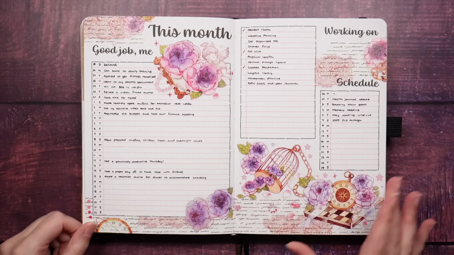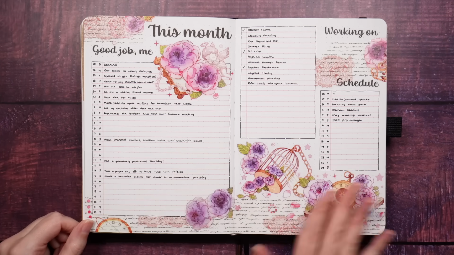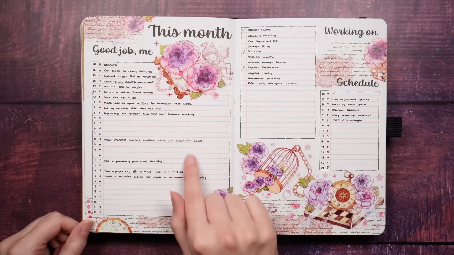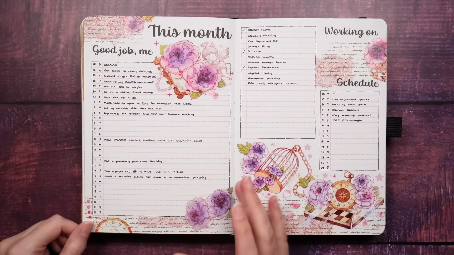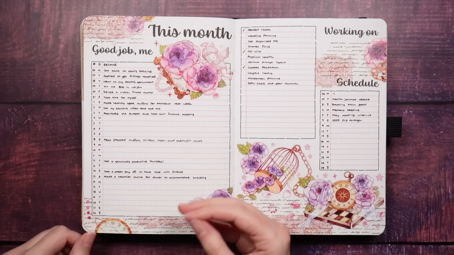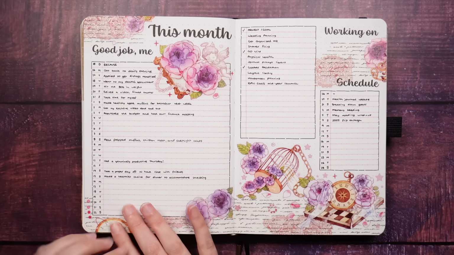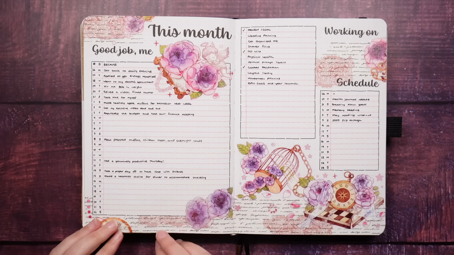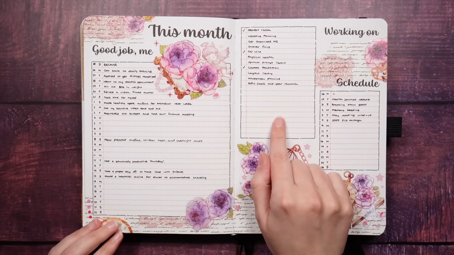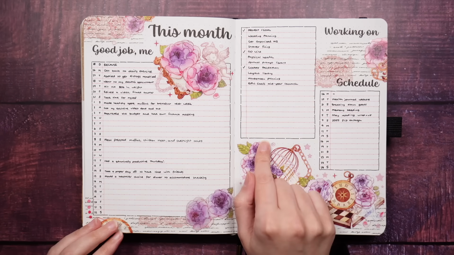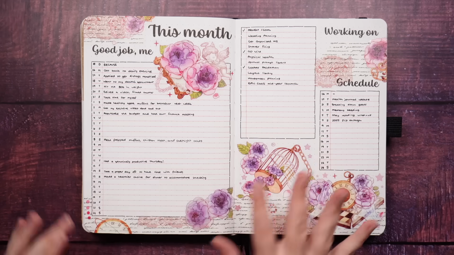This spread here was my dashboard for the month, so we have 3 main sections. Being a good job me space, where I could write down one small thing that I was proud of myself for doing that day, or I could feel good about myself because I got something done. We had my working on space, which was for goals and projects that I was working on, and checking them off if they managed to get completely finished.